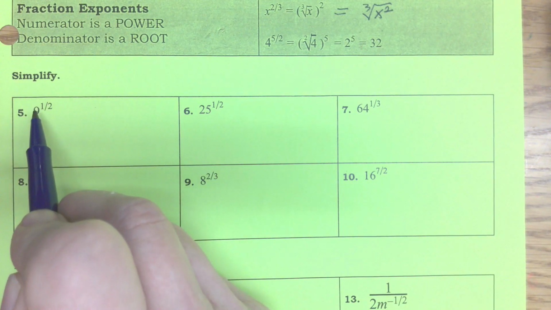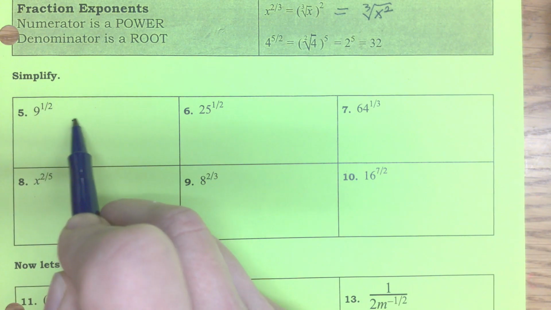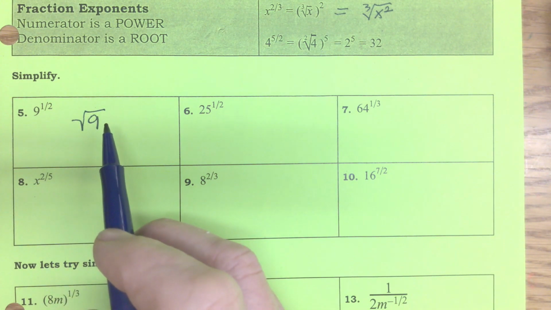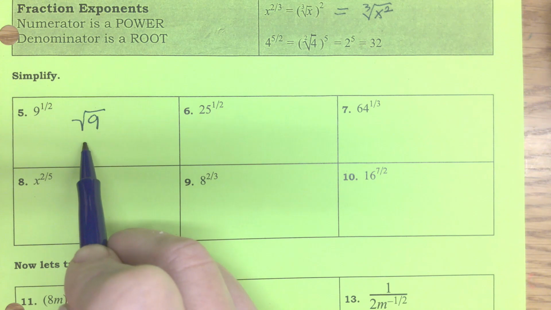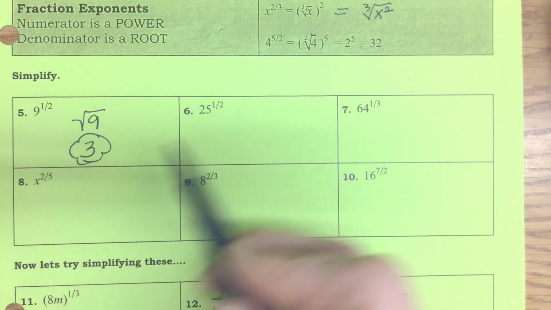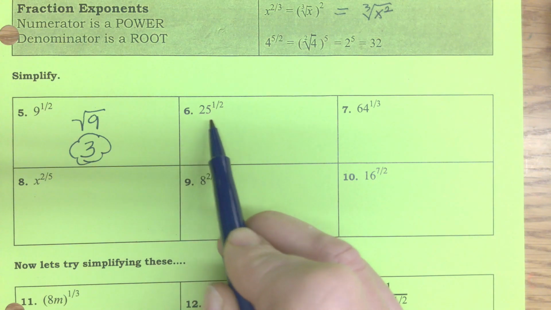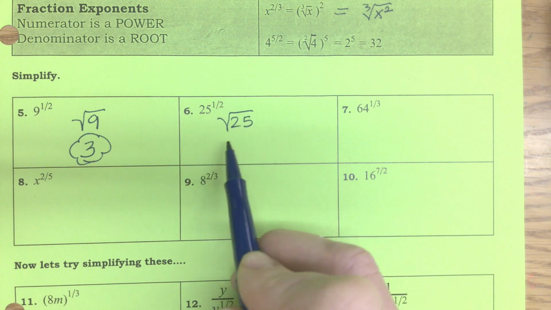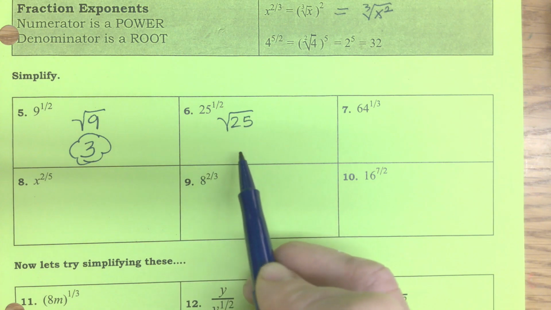So this is translated as the square root of 9. What's the square root of 9? I thought I heard 3. Yep. There's my answer. This is the square root of 25. What's the square root of 25? 5. Beautiful.